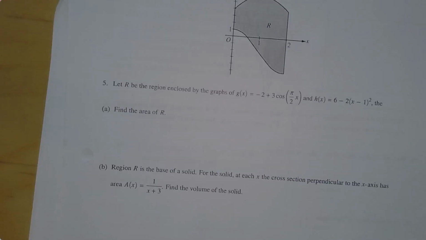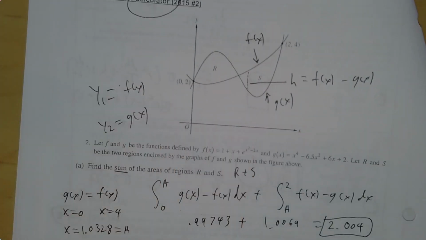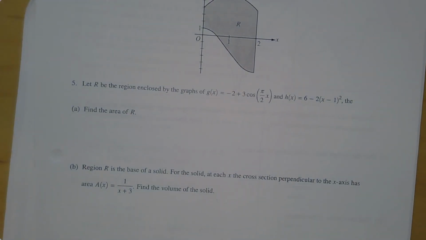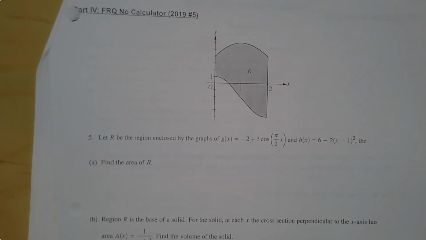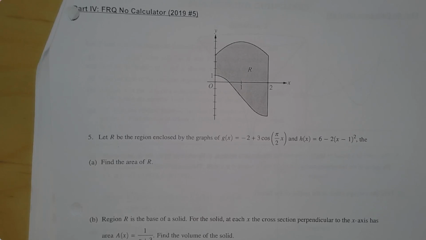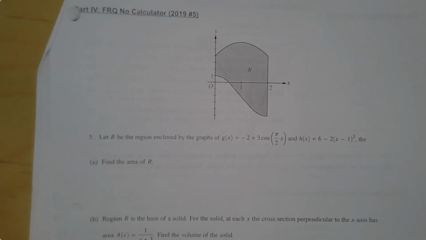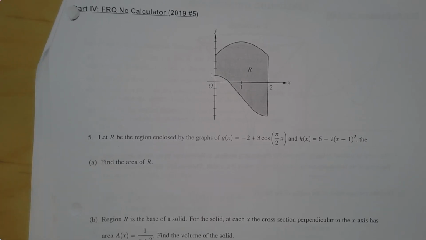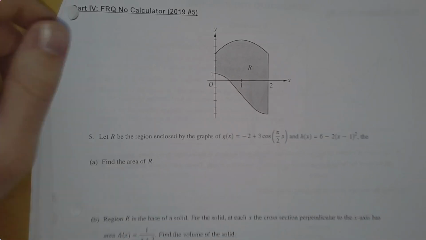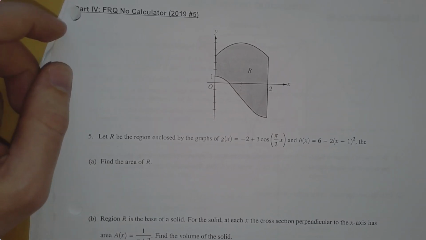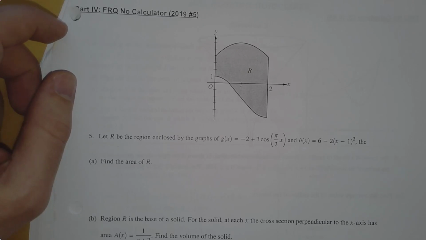All right, so there will be a question like this on your test. That would be a pretty straightforward area volume question. Let's look at some non-calculator versions. So for 5, this is no calculator. I cannot use the calculator for this, which is kind of jarring to you maybe. This is from 2019. Let R be the region enclosed by the graphs of g of x equals negative 2 plus 3 cosine pi over 2x, and h of x is 6 minus 2 parentheses x minus 1 squared. Find the area of R.